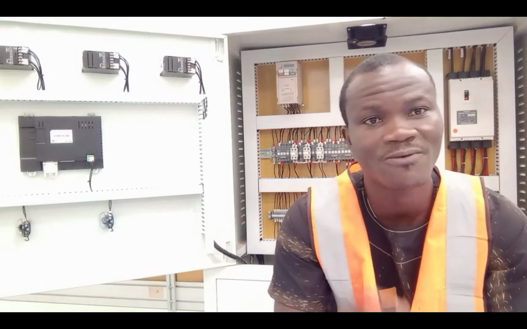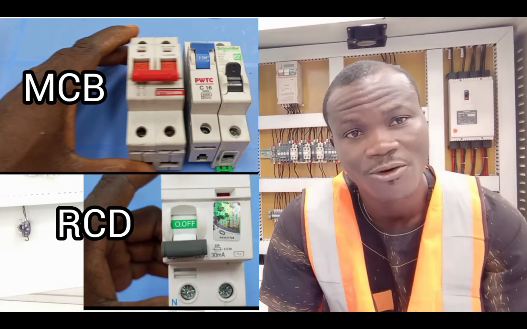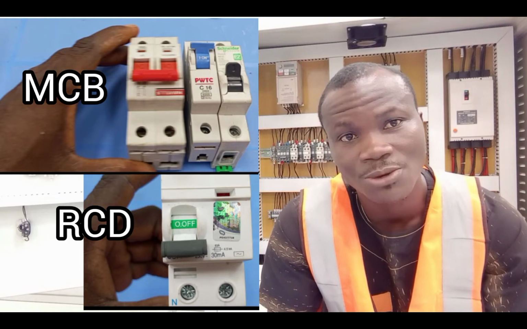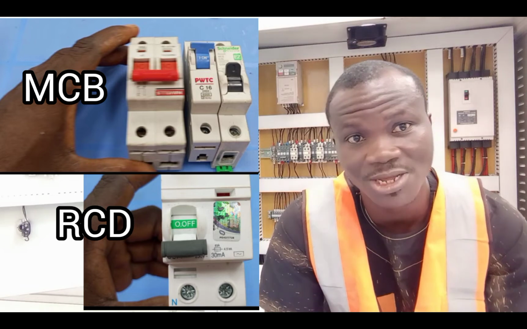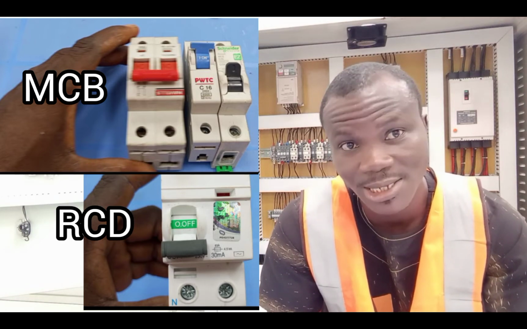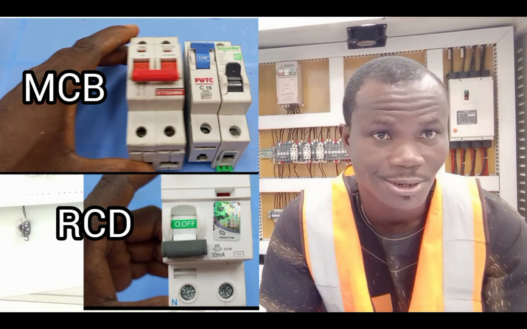There are various types of circuit protection devices that are used to achieve this protection. Some of these protection devices are the MCBs and then RCDs. For optimum protection, you must know how to select the correct sizes of these circuit protection devices and also how to correctly install them in your wiring. I will explain in detail how each of these circuit protection devices work and how to properly install them.